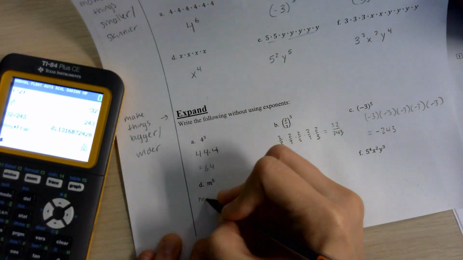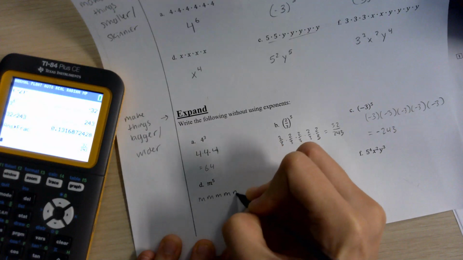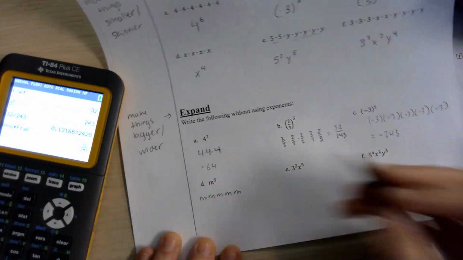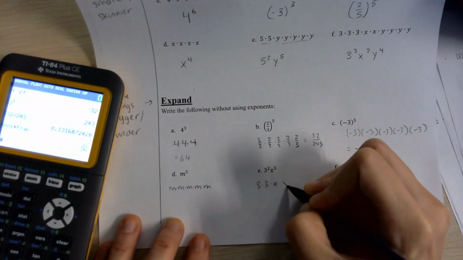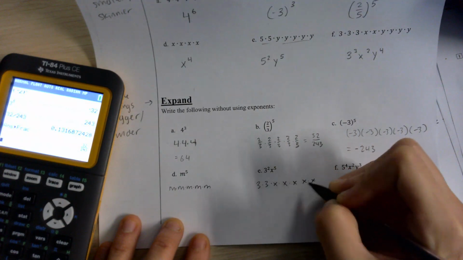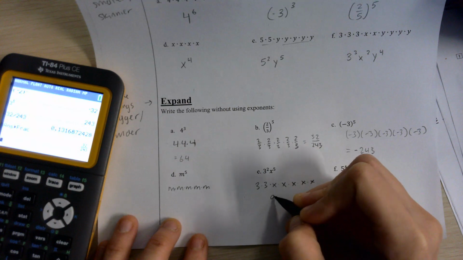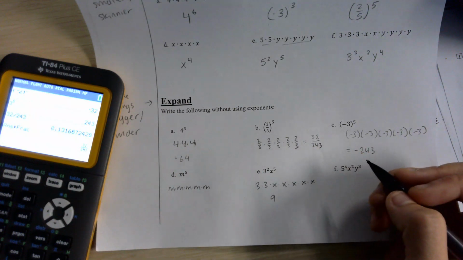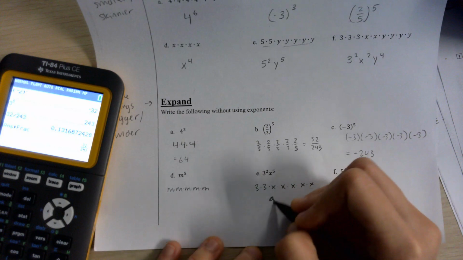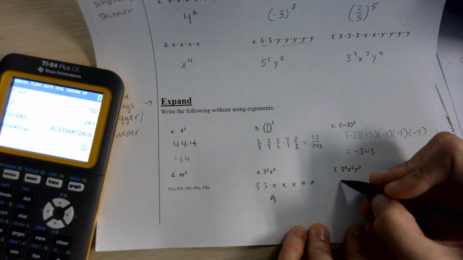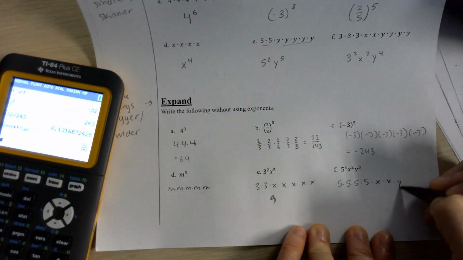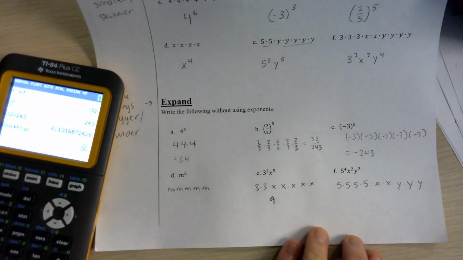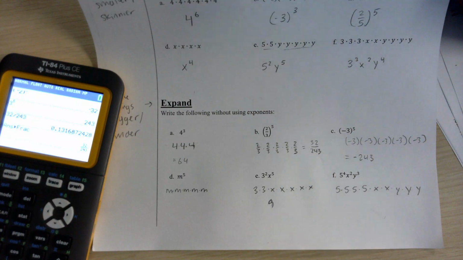Here we have m, little multiplication signs between there. Here we have 3 times 3, x, so 9, and then all those x's. We're just going to leave it like that. And then here, 5 times 5 times 5 times 5 times x times y times y times y. Very tedious, but not so difficult. All right, let's go to the back side.